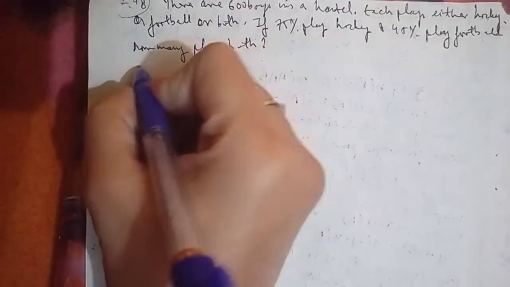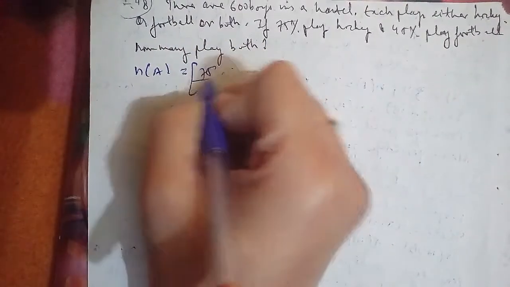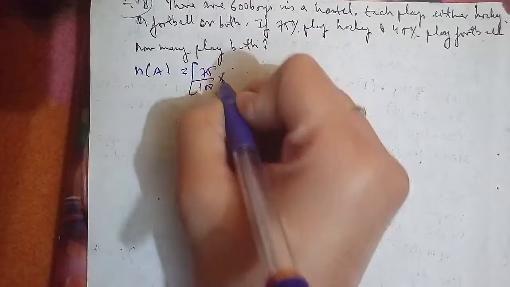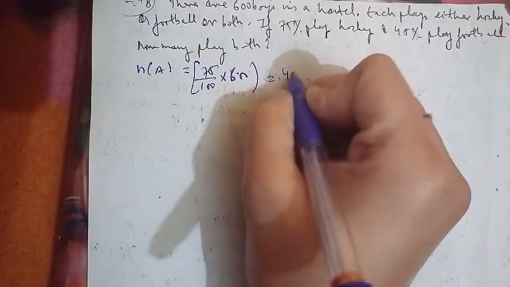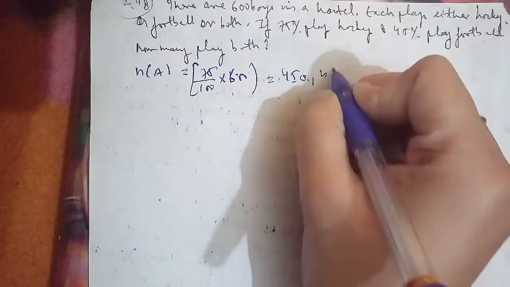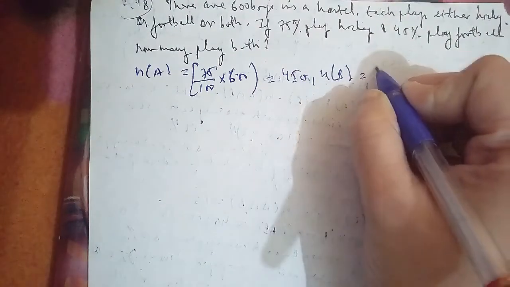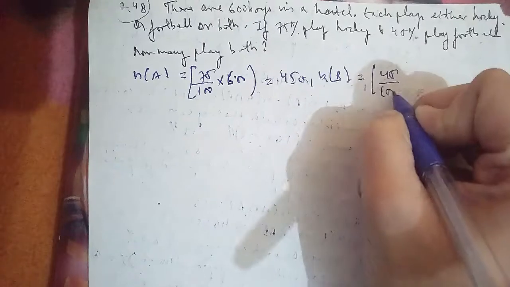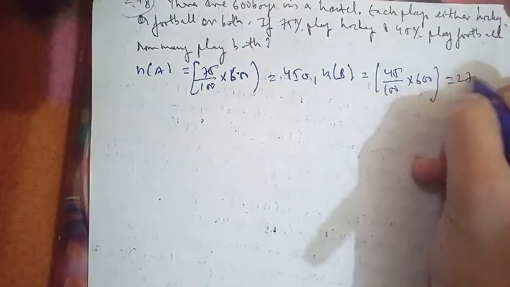So we go ahead for the same. n(A) = 75/100 × 600 = 450. n(B) = 45/100 × 600, which equals 270.